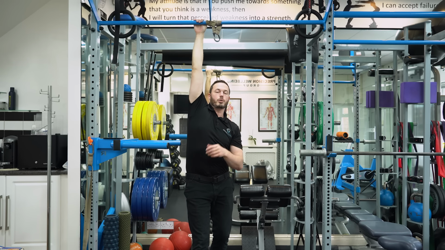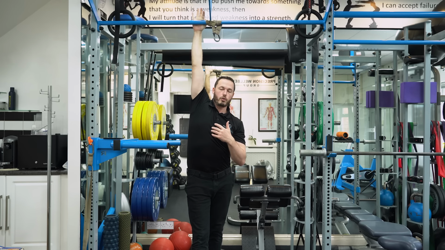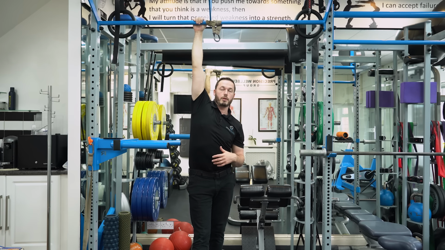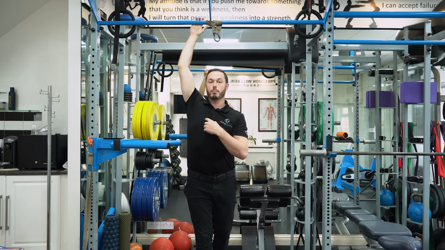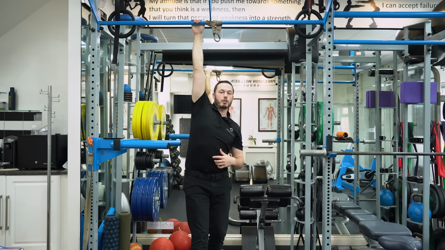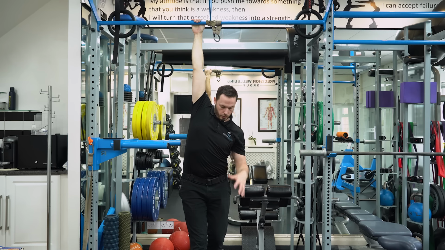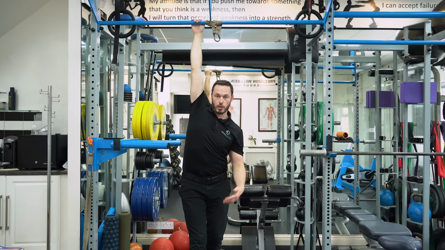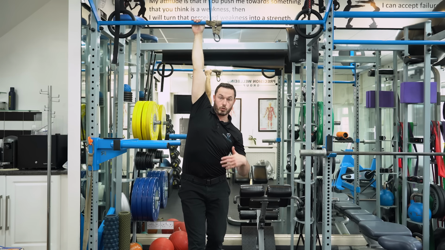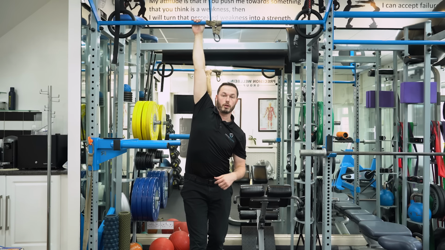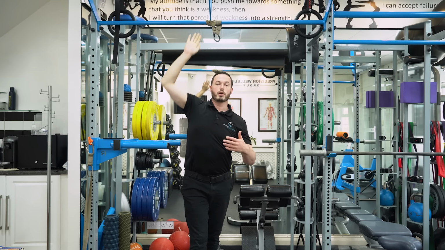But essentially you're going to hang for 20 seconds to start with. You'll be limited by your grip on this one. So it doesn't matter if you can only do 10 seconds. Of course, your feet are on the floor, so you can take some of that weight off through the hand. But as you get stronger and stronger, you can hang for longer. But I would start with 20 seconds and gradually build up over time.